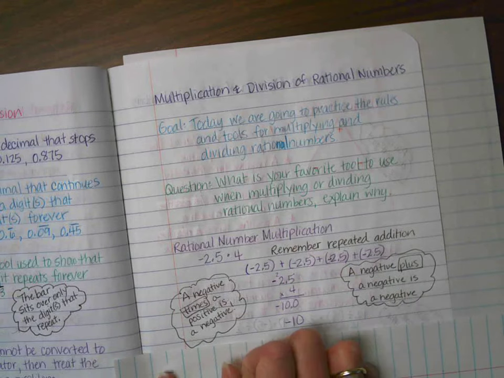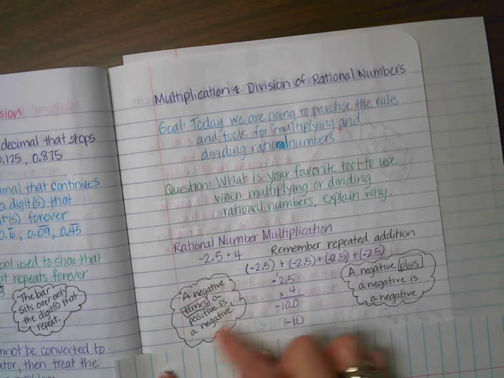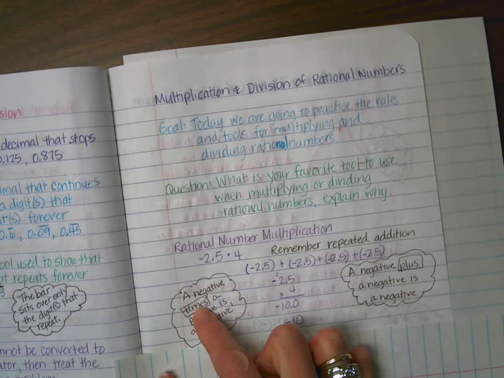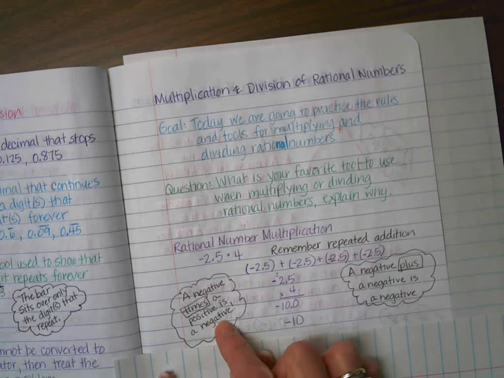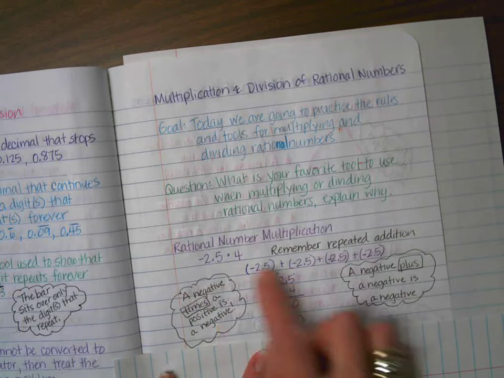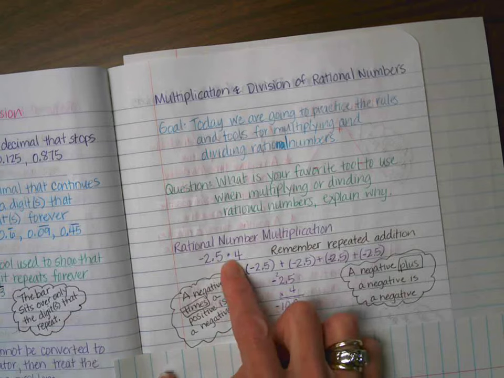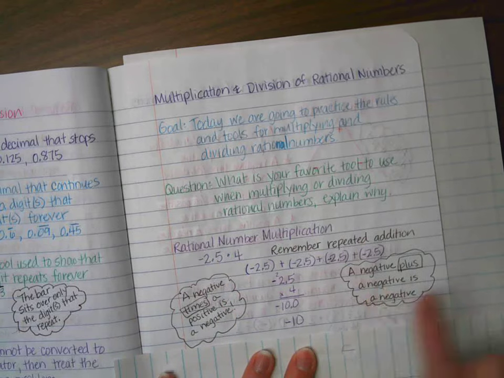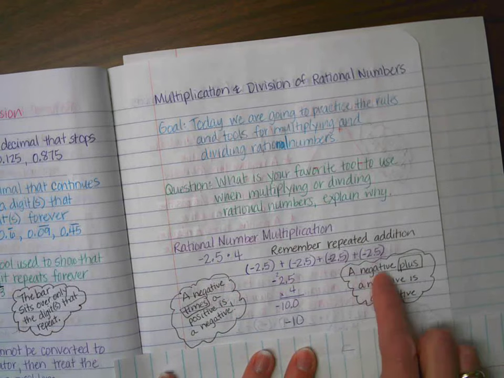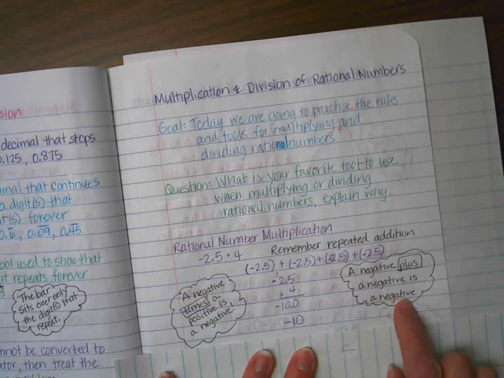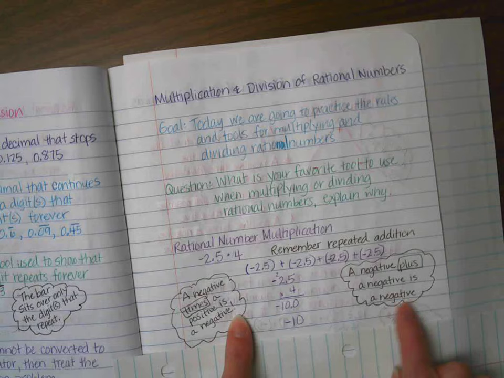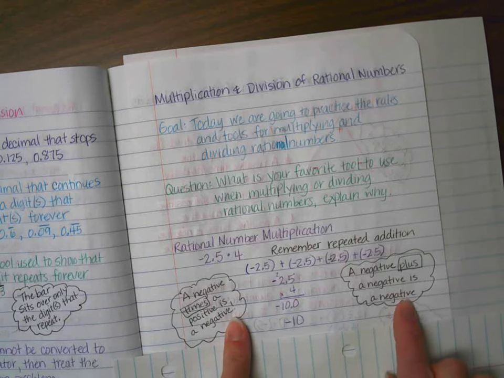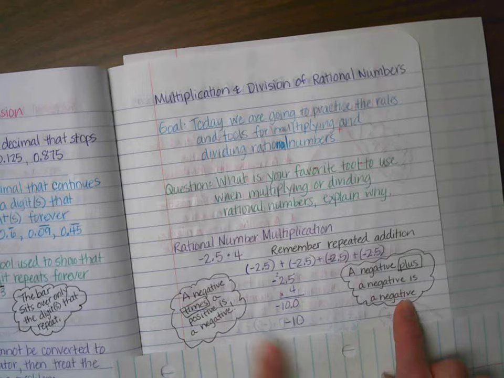One thing we need to look at is when you're multiplying, or "timesing," that's the other word we know for multiplication, you need to remember that a negative times a positive is a negative. But if you're changing this problem from multiplication into repeated addition, you need to remember this: a negative plus a negative is always a negative. Either way, what do you notice? The answer is going to come out as a negative. And that's what proves that these rules work and that they're consistent.